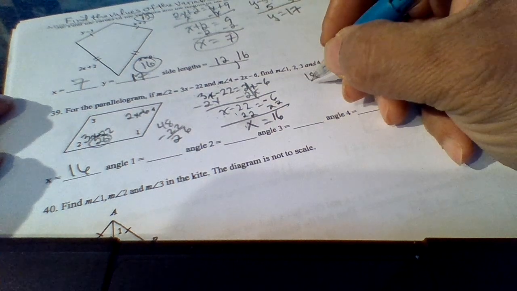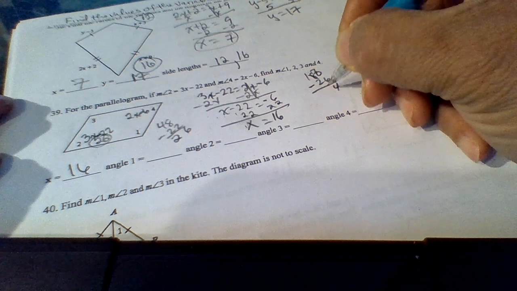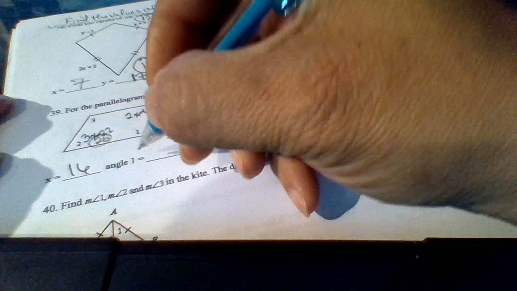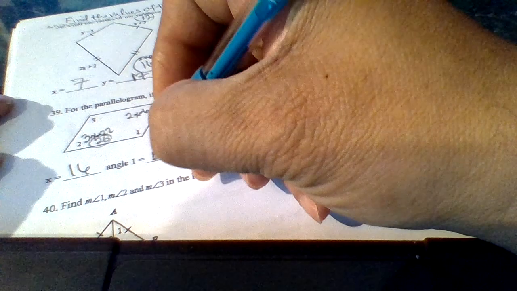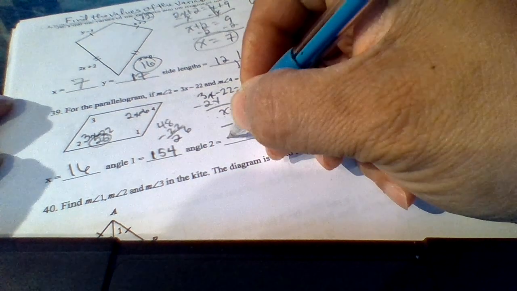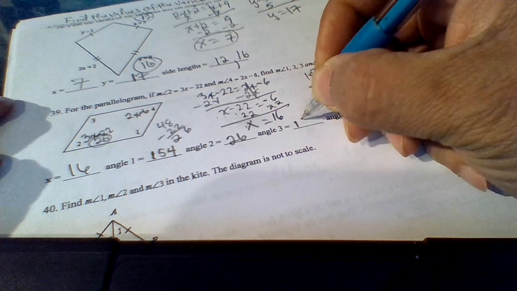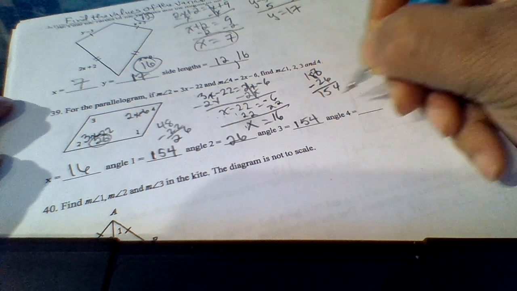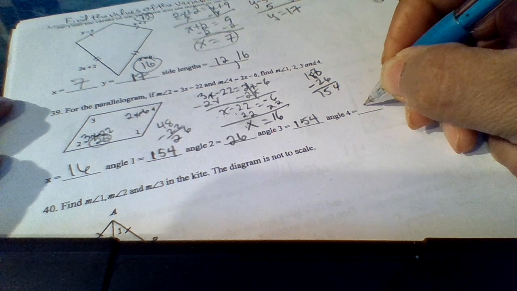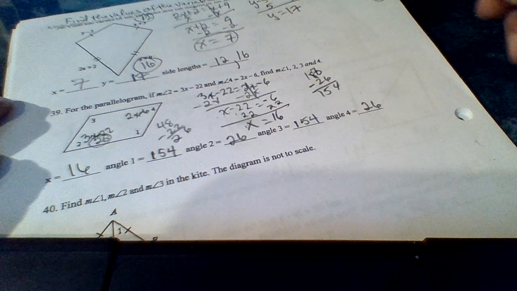So 180 minus 26 is going to give me 154 degrees. So angle 1 is 154 degrees. Angle 2 is 26 degrees. Angle 3 is 154 degrees. And angle 4 is 26 degrees.